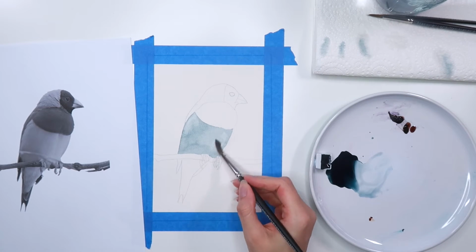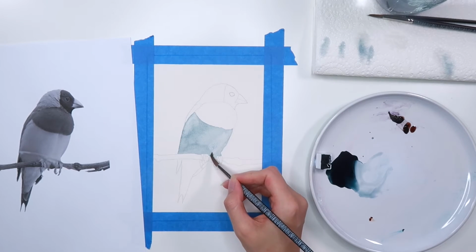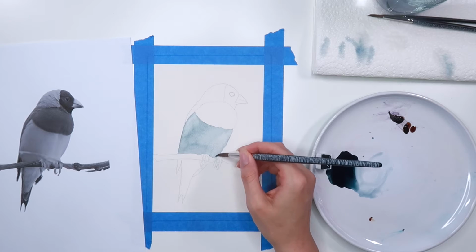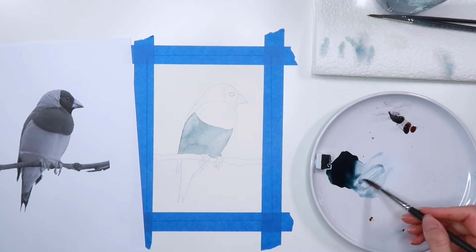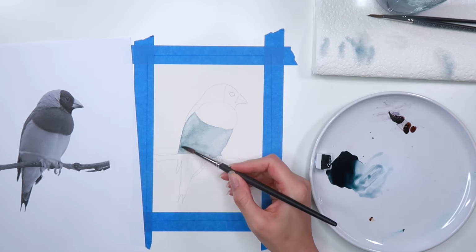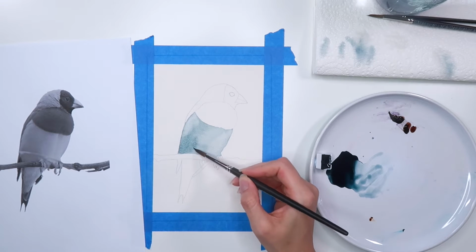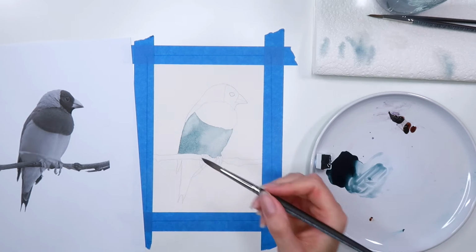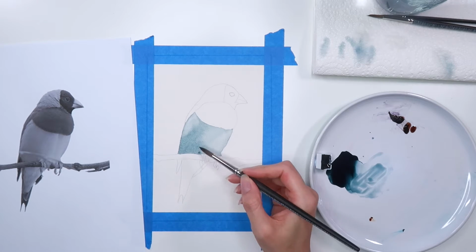I'm looking for some areas where I can lift color off and make it a little bit lighter. One in the top left corner of the chest region and another on this right side. It's looking quite blotchy, but now we can add a little bit more color back in to smooth things out while it's still damp. So I'm going to shade the bottom left side a little bit. Take that up the center of the chest.